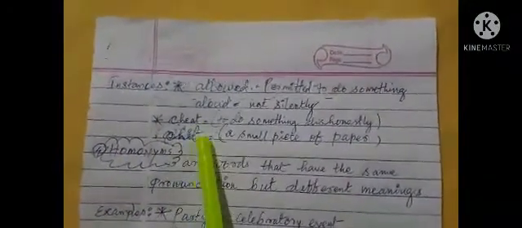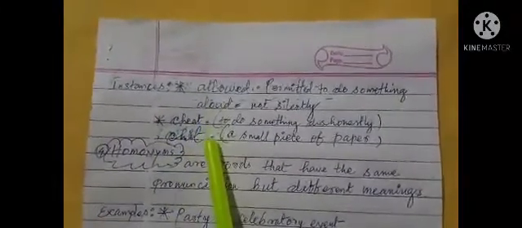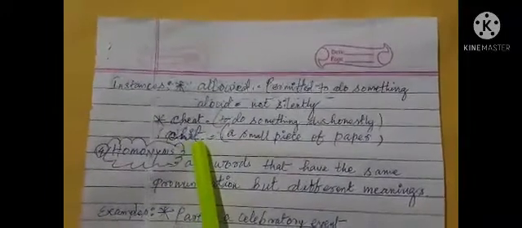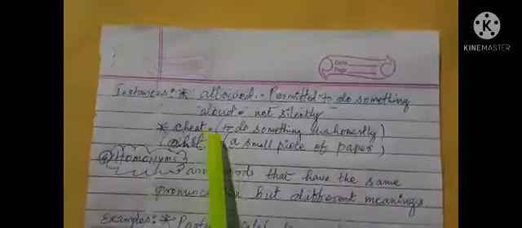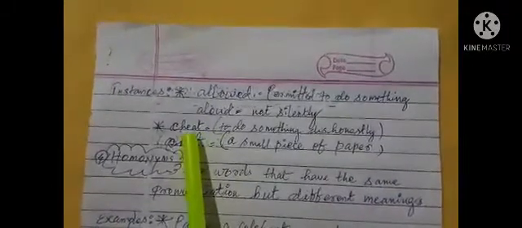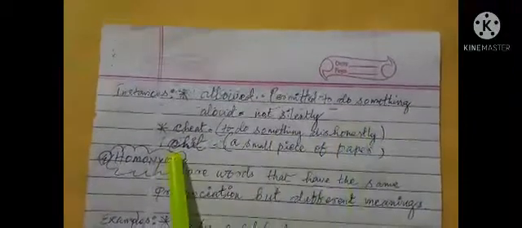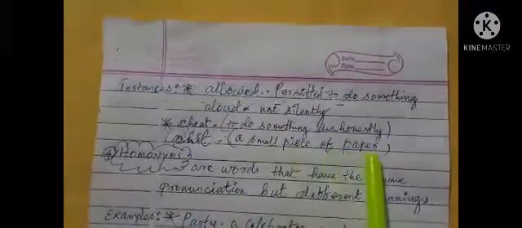Cheat, sheet. Here the pronunciation is the same but the meanings and spellings are different. Cheat means to do something dishonestly, and sheet means a small piece of paper.